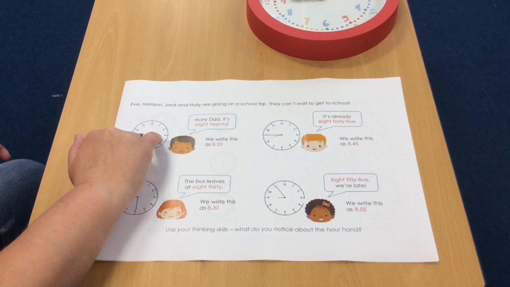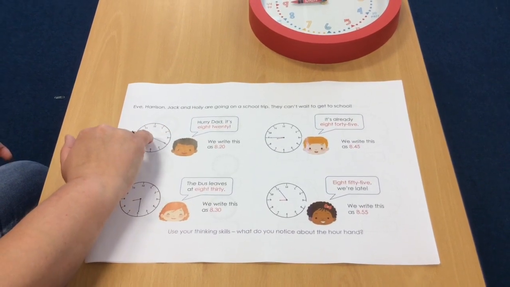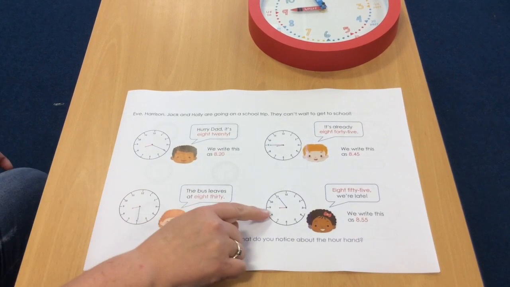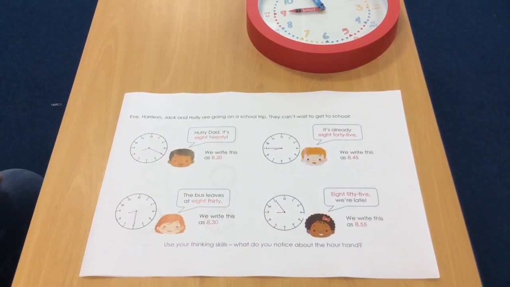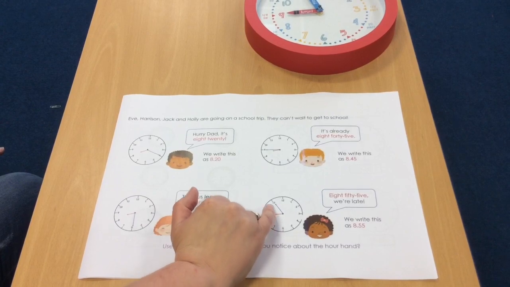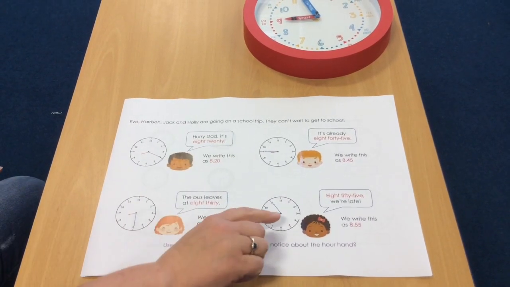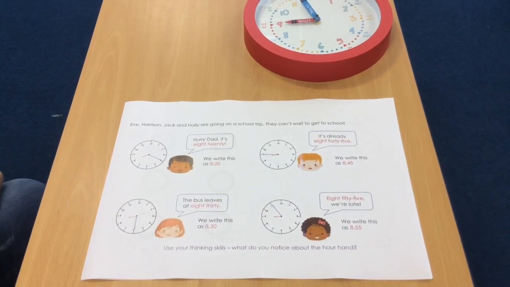Hopefully you will see that as the minute hand moves round, the hour hand moves gradually away from the 8 and towards the 9. And you can see here at 8:55, as it's almost 9 o'clock, the hour hand is almost pointing at the 9.